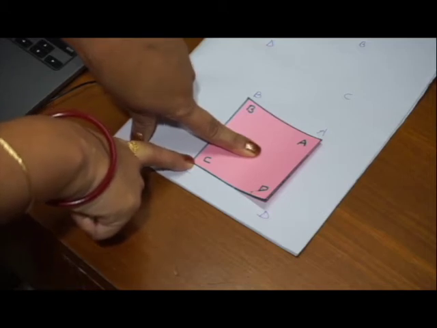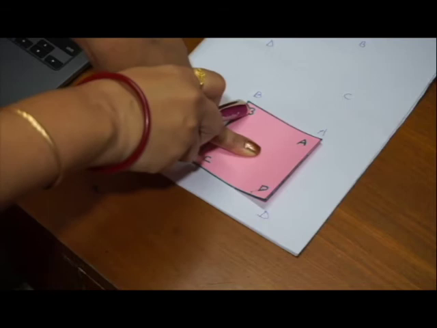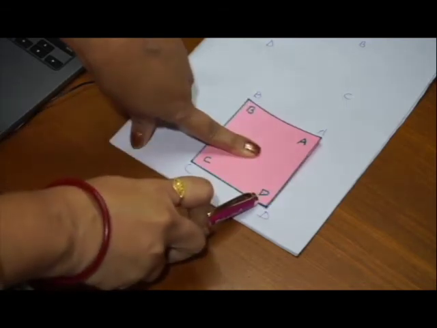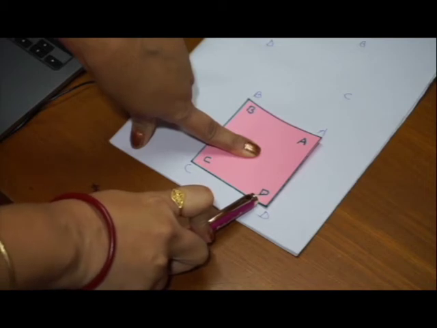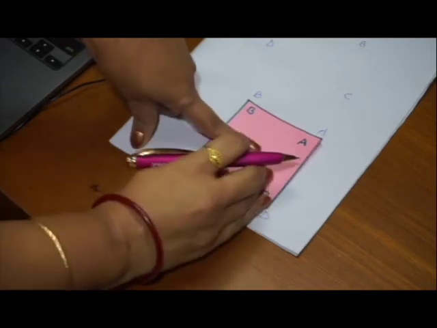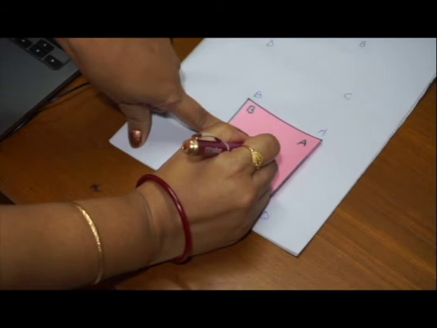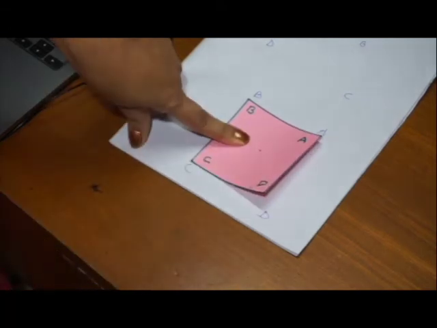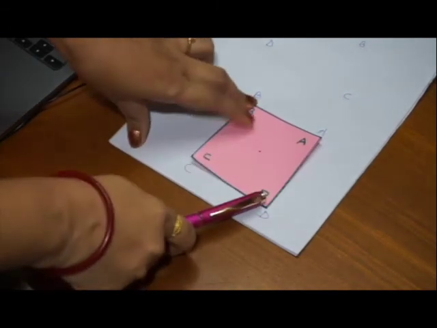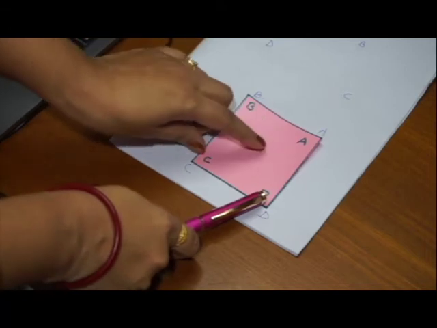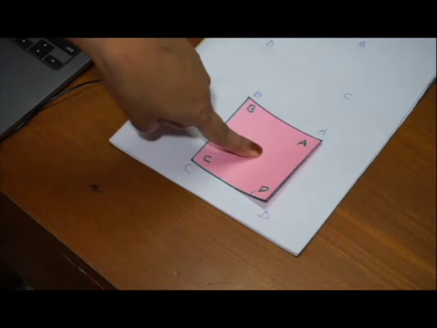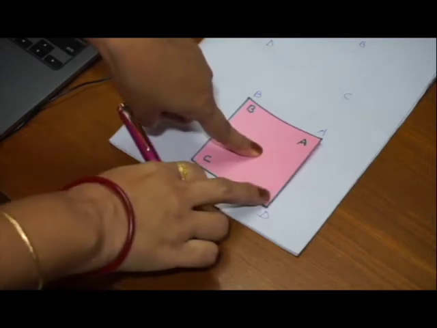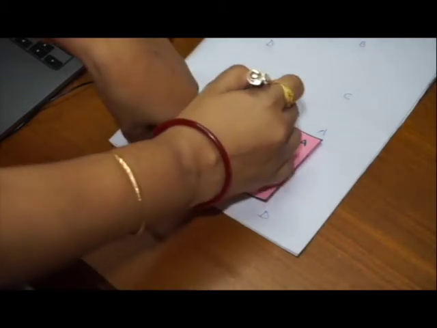If we join the vertex A with the vertex C, we will obtain one of the diagonals. If we join the vertex B with the vertex D, we will obtain the other diagonal. Both these diagonals intersect at a point here. Now keeping this point fixed, if I rotate this square, see what happens.